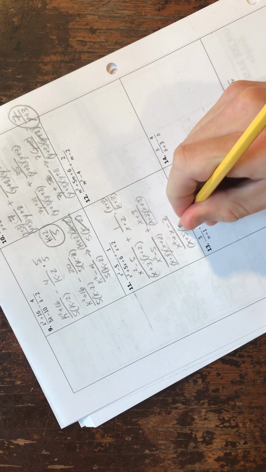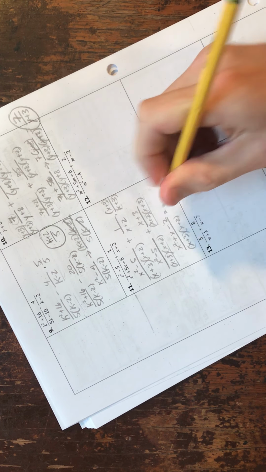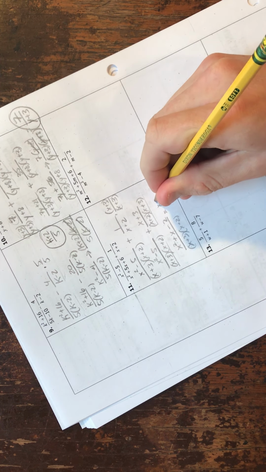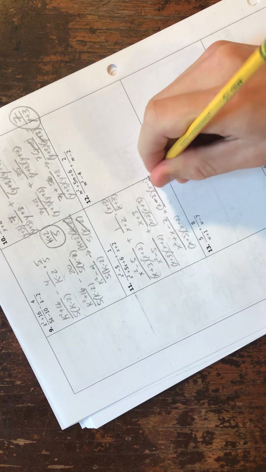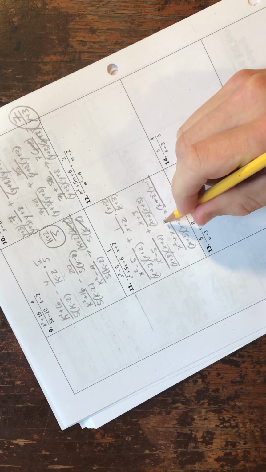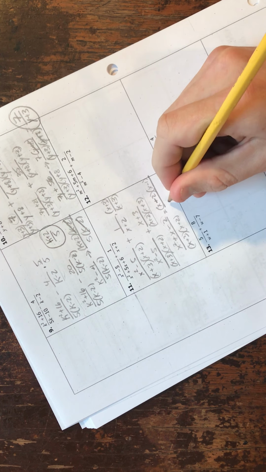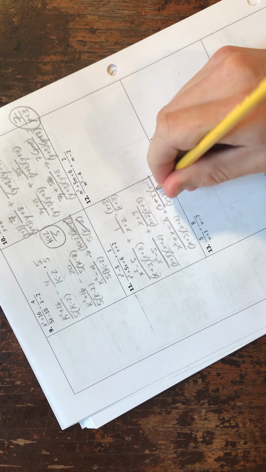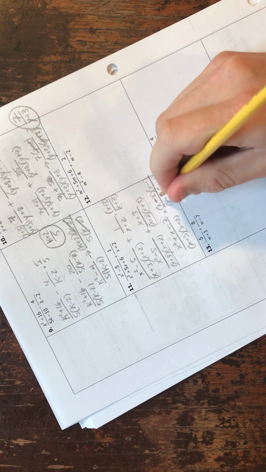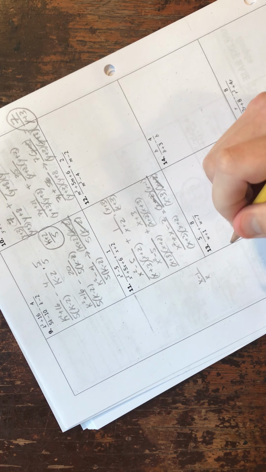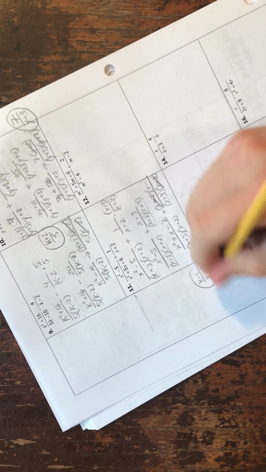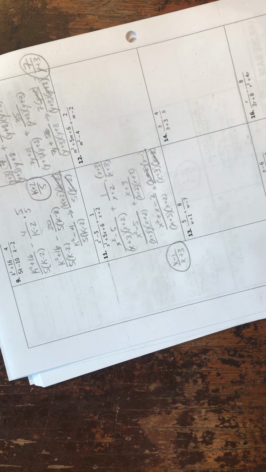And then to finish off, we got to make sure that we factor this guy. It'll be x plus 2 times x minus 1, right? Because those two numbers multiply to negative 2 and combine to positive 1. And that gives us the ability to cancel out the x plus 2's. And there's our answer for that guy right there.